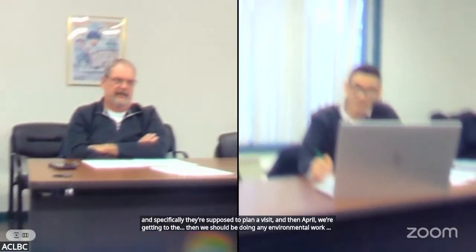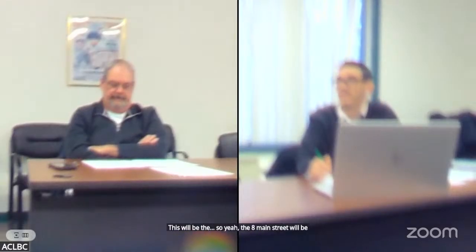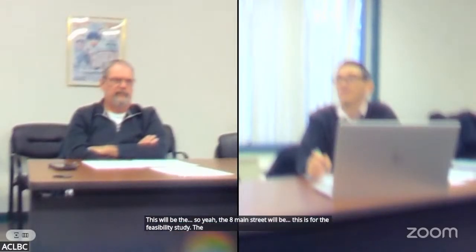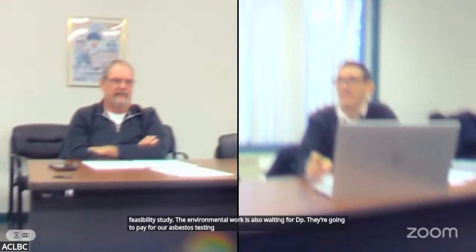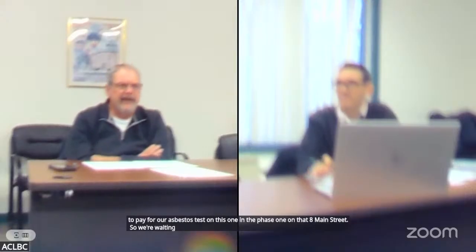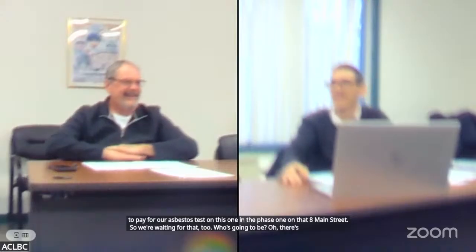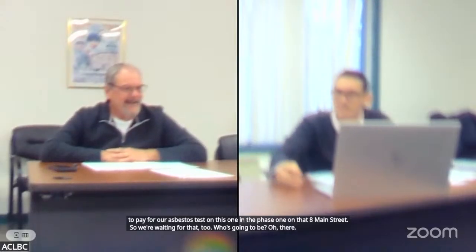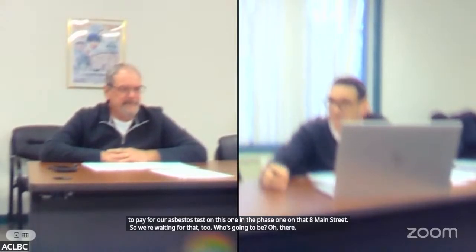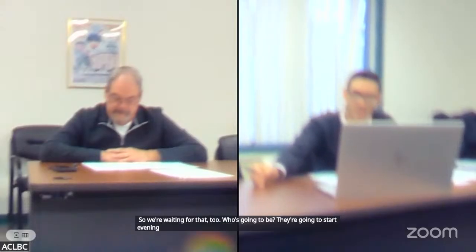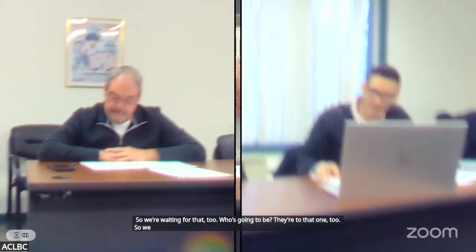This is for the feasibility study. The environmental work is also waiting for the EPA; they're going to pay for our asbestos test on this one, in the Phase 1 on 8 Main Street, so we're waiting for that too. It's their grant through the end. But we're going to stretch 8 Main Street to that one too, and expand the environmentals on that one.